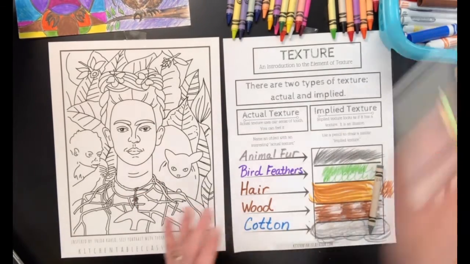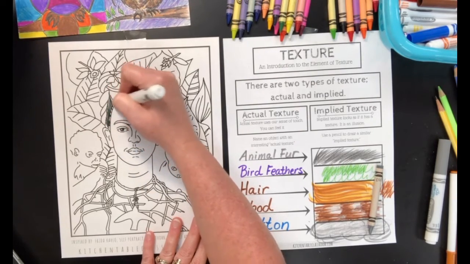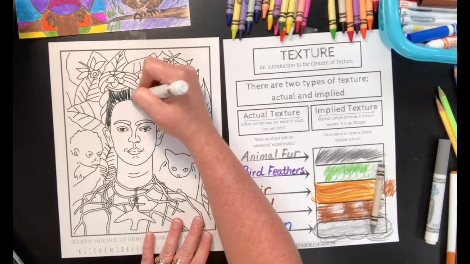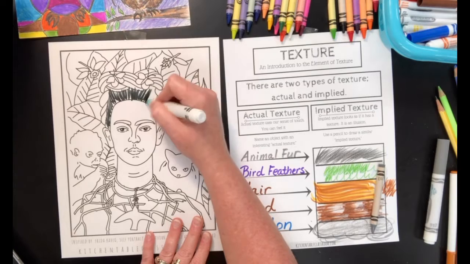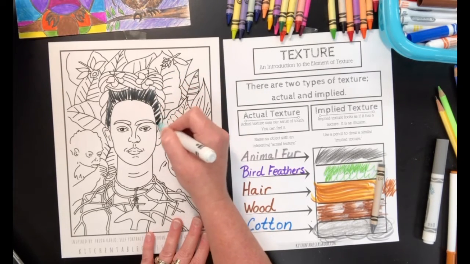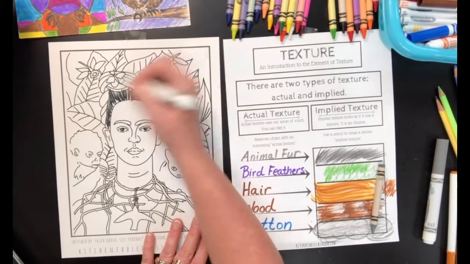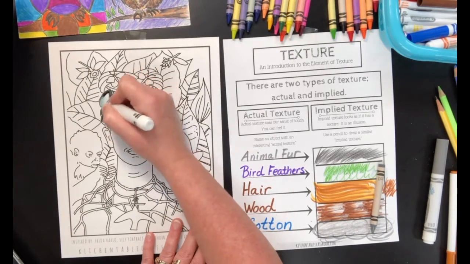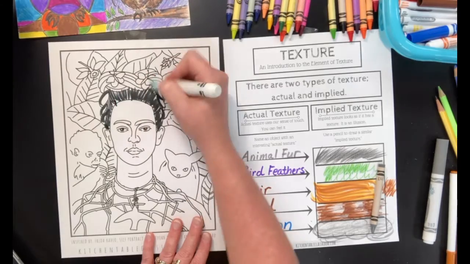So I'm gonna start with Frida Kahlo's hair. Now, Frida Kahlo is a very, very famous Mexican painter. She is no longer alive, but she is still very much celebrated all over the world because of all the many paintings she did. And she loved to paint pictures of herself. So this is an example or an outline of one of the self-portraits that she did. The real one obviously has a lot of color to it.